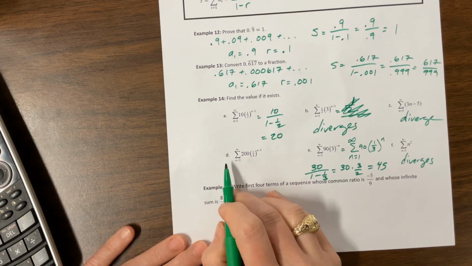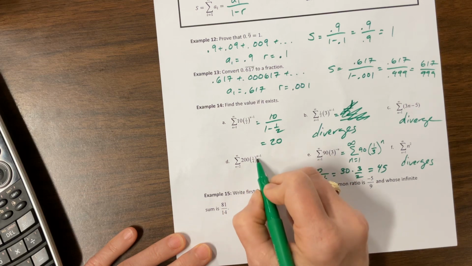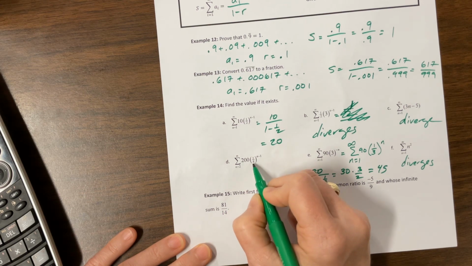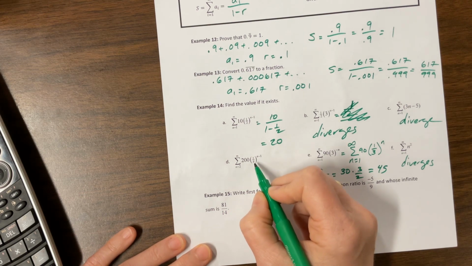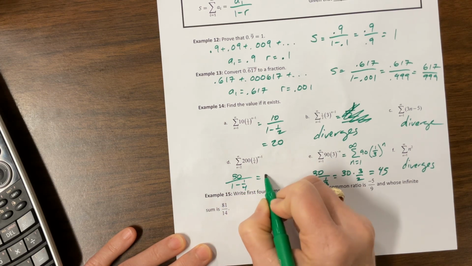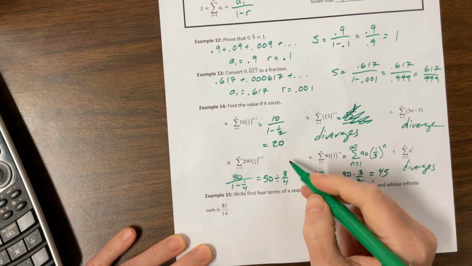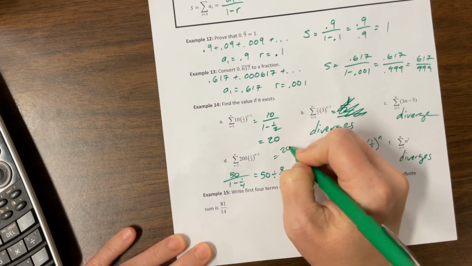And the last one, I don't know why I'm going in a weird order. There you go. The very first term we want, we plug in a 2, and we have 200 times 1/4. So 1/4 of 200 is 50. So 50 divided by 3/4 is going to be 50 times 4 over 3, which is equal to 200 over 3.